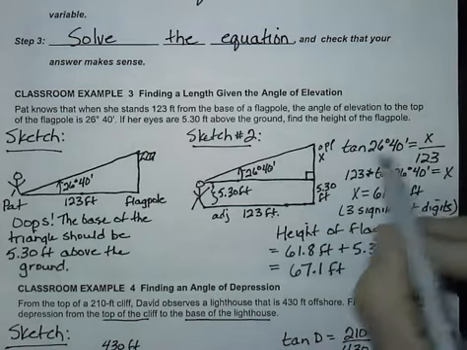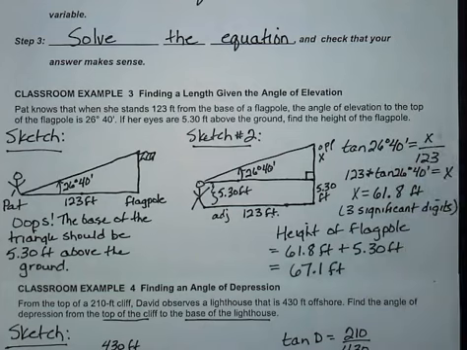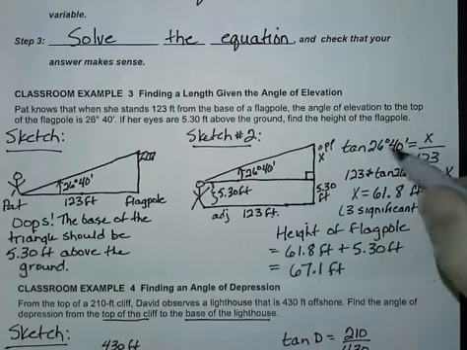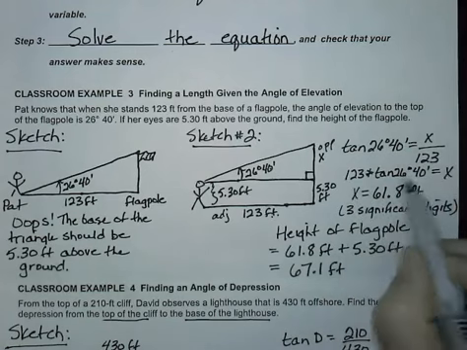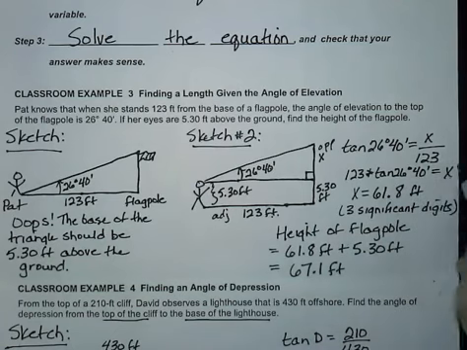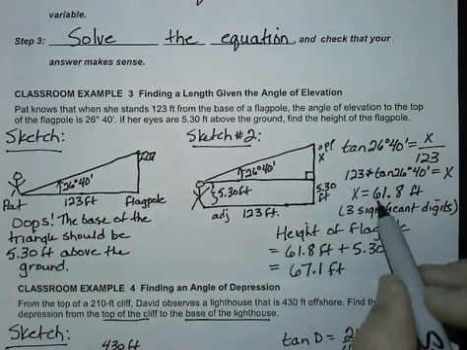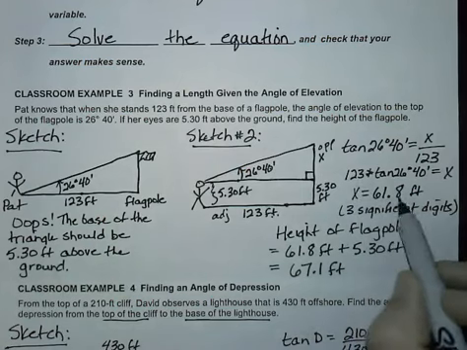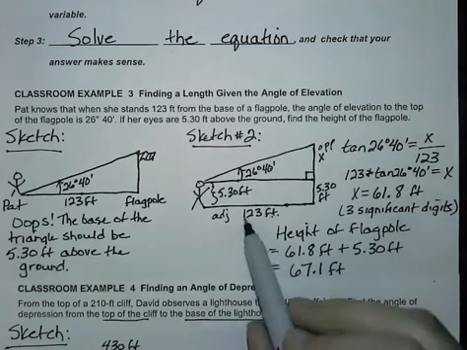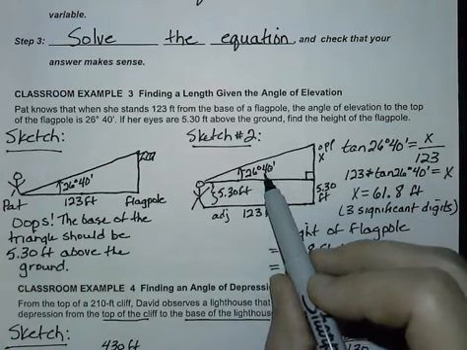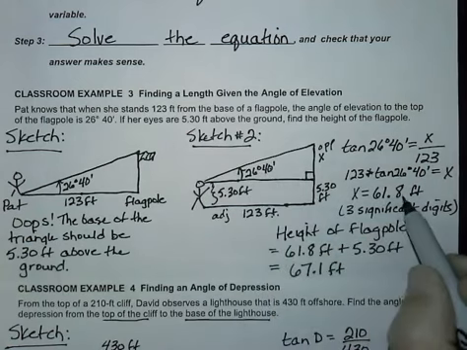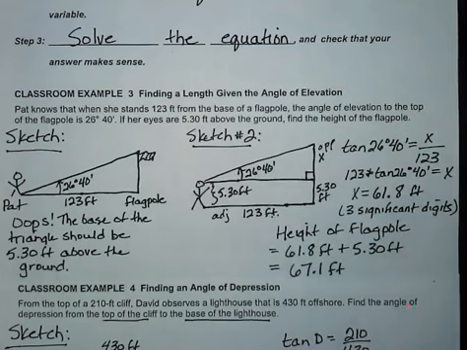Here's my equation. The tangent of 26 degrees 40 minutes would be x over 123. I can solve this by multiplying on both sides by 123, so I get 123 times the tangent of 26 degrees 40 minutes equals x. When I calculate this out, I'm going to round it to 3 significant digits, because that's how many digits my 123 has, and that's how many digits my angle measure has. So this is 61.8 feet.